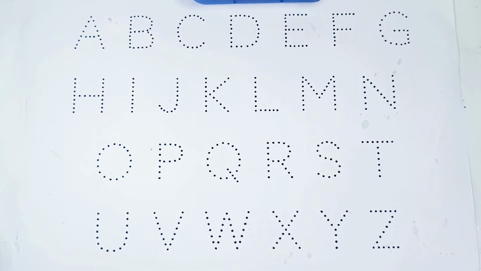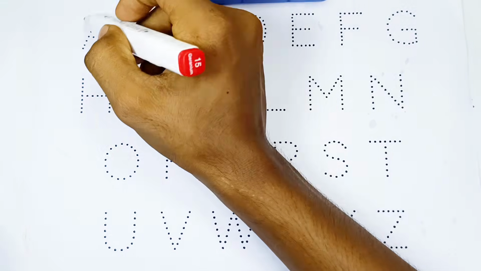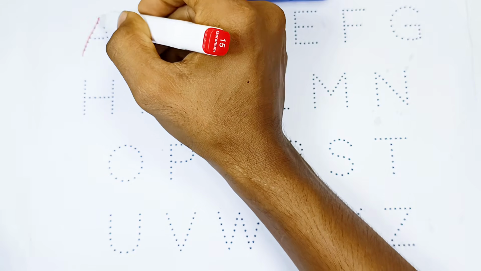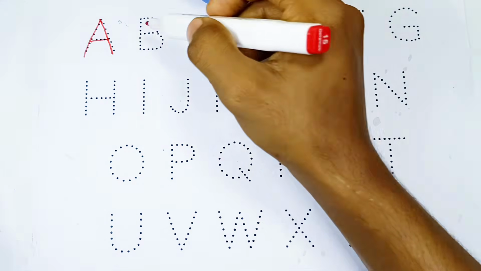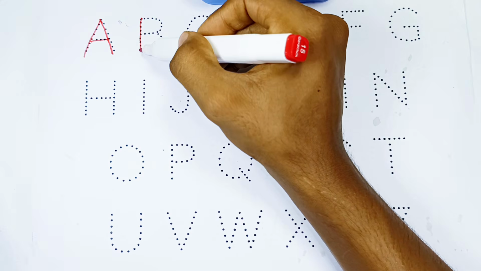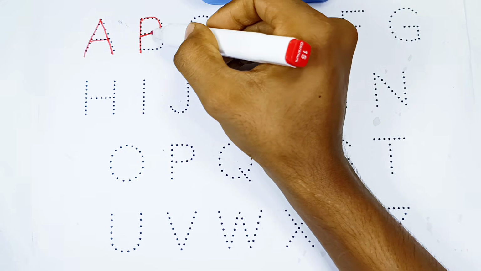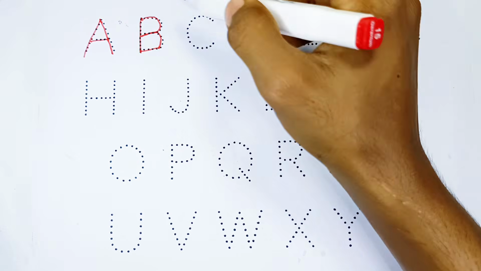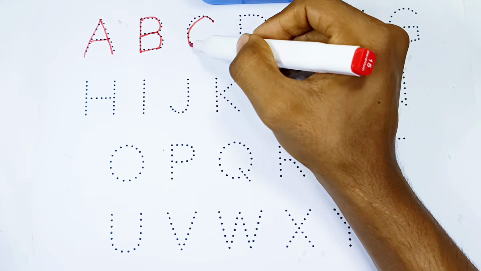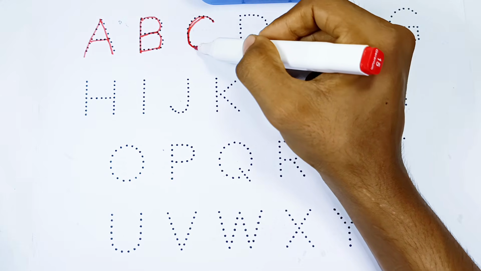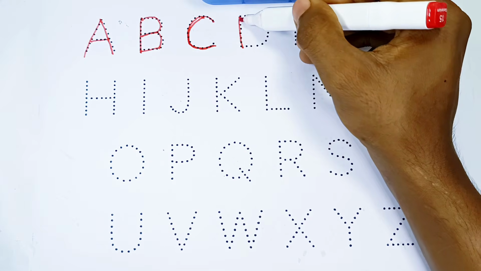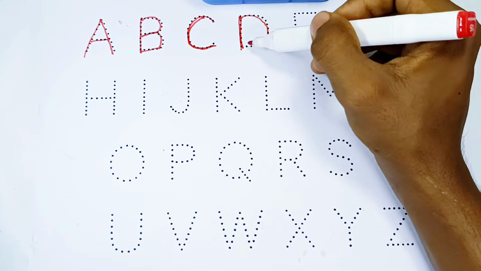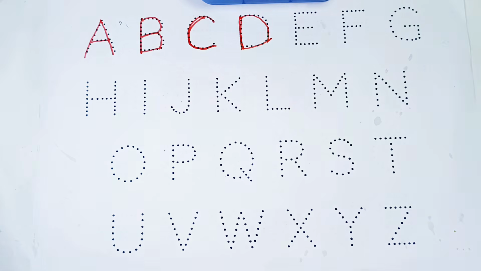So kids, so now we draw A for apple. B for ball. C for cat. D for dog.